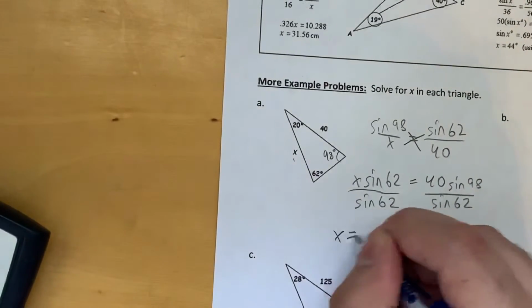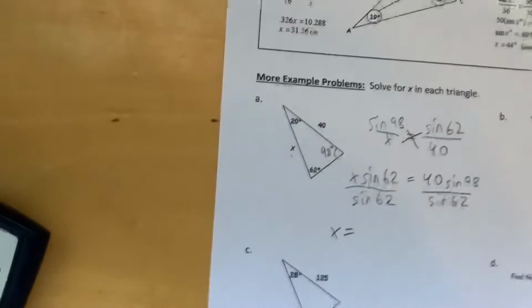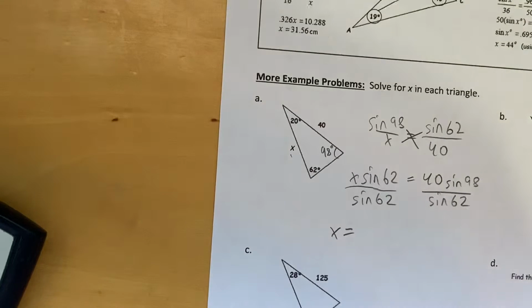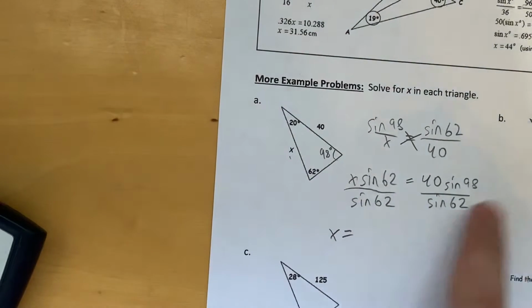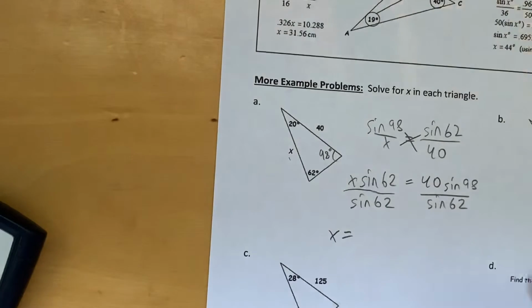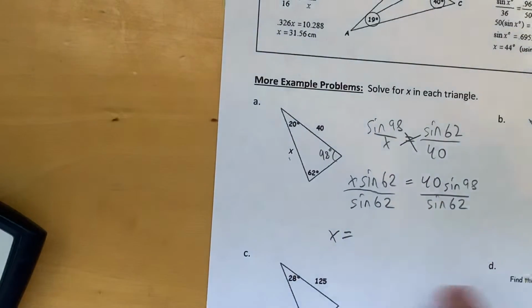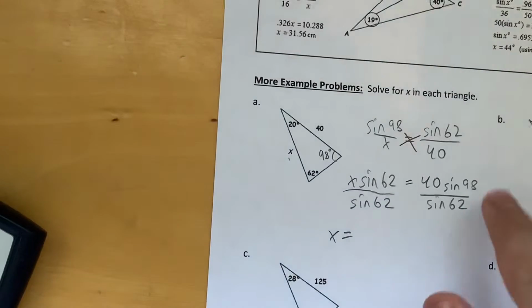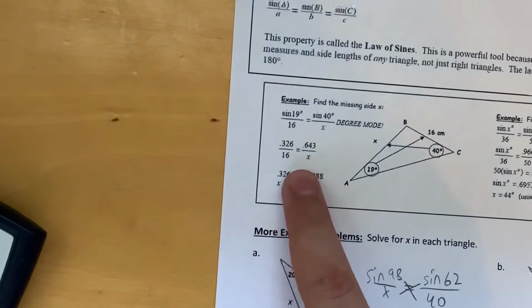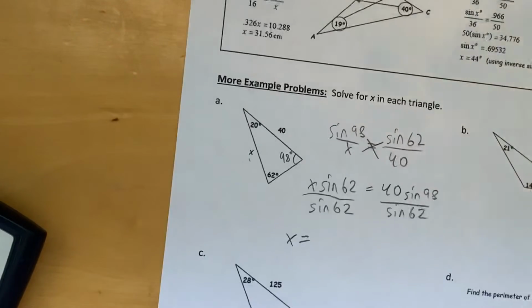And then, so some of you might be asking, why didn't I just solve for sine to begin with? Well, then I'm going to get a very ugly decimal, and I'd rather just plug it all into my calculator. And it's up to you whether you want to do that or not. If you're going to solve for the sines before you cross multiply, you leave it to 3 decimal places like it is in the example to get a more accurate answer.